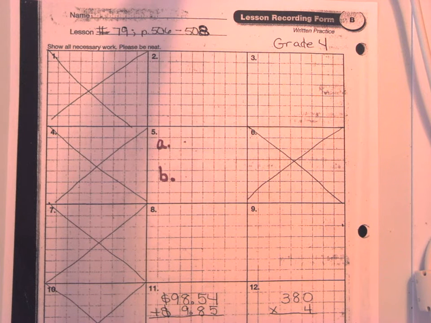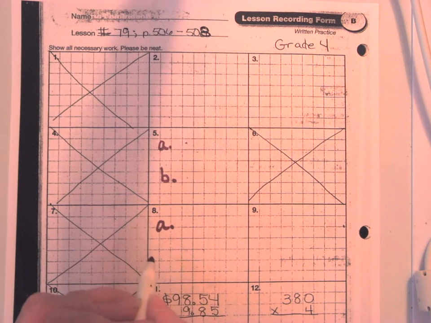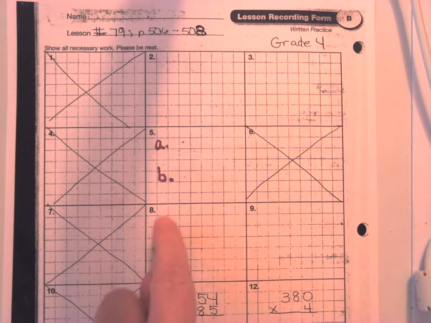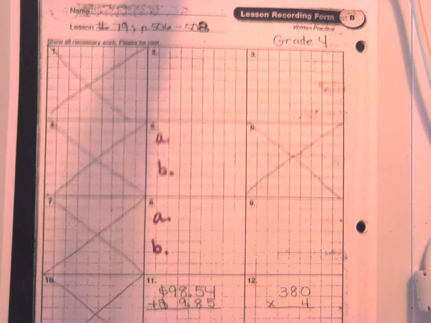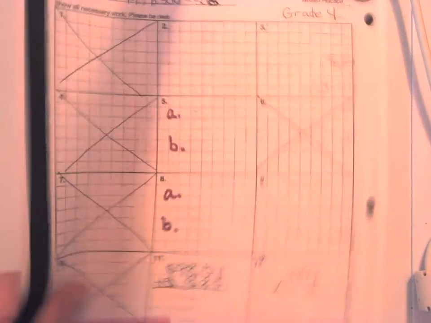On number 8, that also is an A-B situation. A is the perimeter, and then B basically is talking about the area. So perimeter, area for 8. Let's see, what else do we have here? We've got a division problem down towards the bottom here.